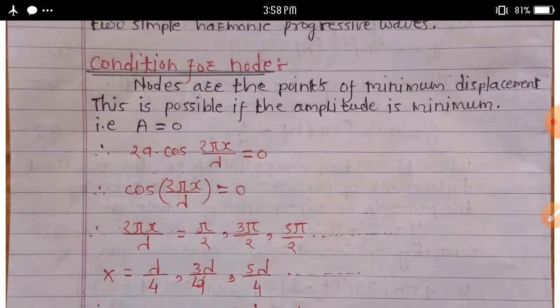Firstly, what is meant by nodes? Nodes are the points of minimum displacement. Means what? The points which vibrate with a minimum amplitude are called nodes.